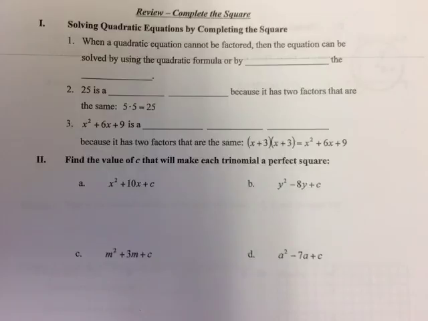For this section of notes, we are going to review completing the square. You can solve quadratic equations by completing the square when any quadratic equation cannot be factored. You can solve it using the quadratic formula, but you can also solve it by completing the square.